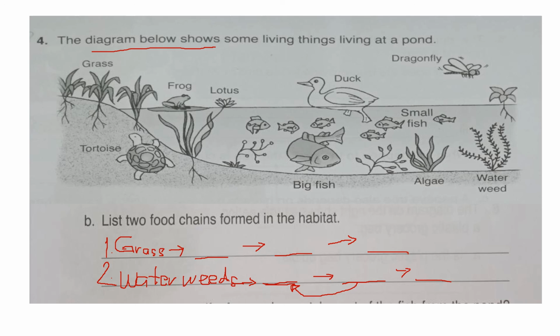We have only letter A and letter B. Next meeting, we're going to continue on letter C, D, and E.